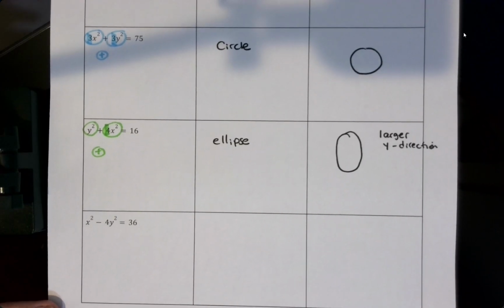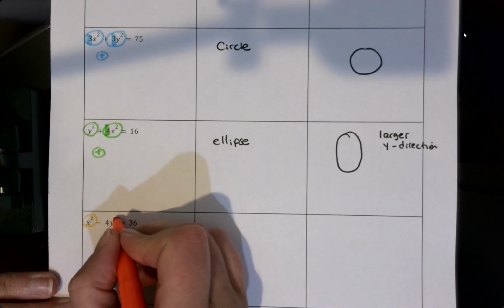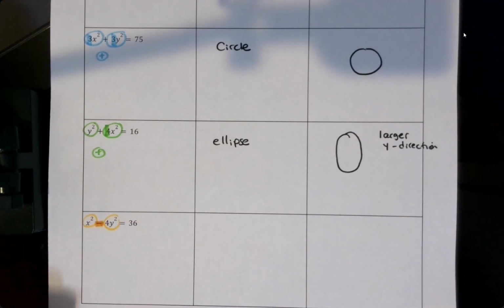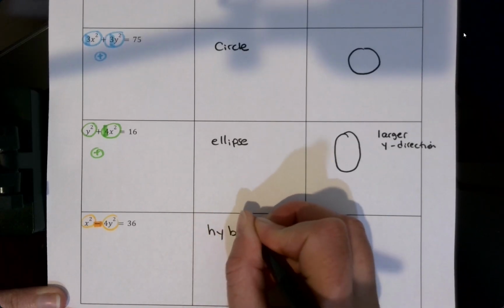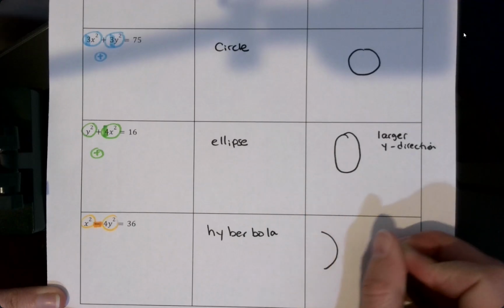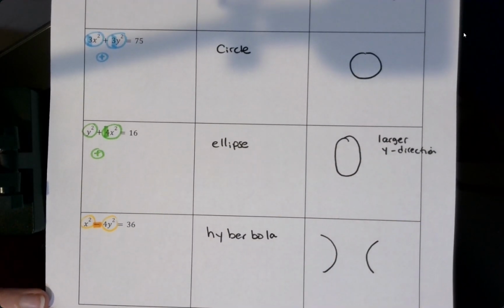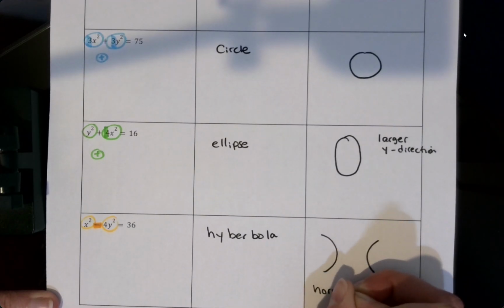Okay, and our last one, again, I do have x squared, y squared, but I've got a negative. And if I have a negative, it's going to be a hyperbola. X variable is positive, so my hyperbola is going to be opening in that direction. It's going to have a horizontal transverse axis.